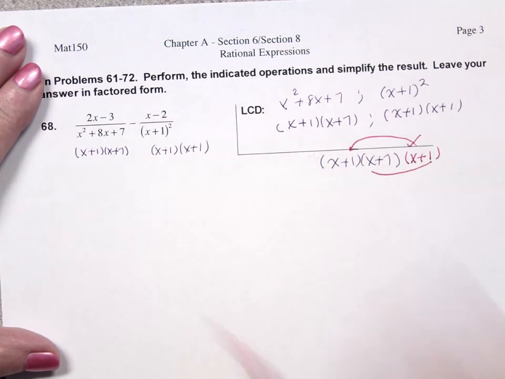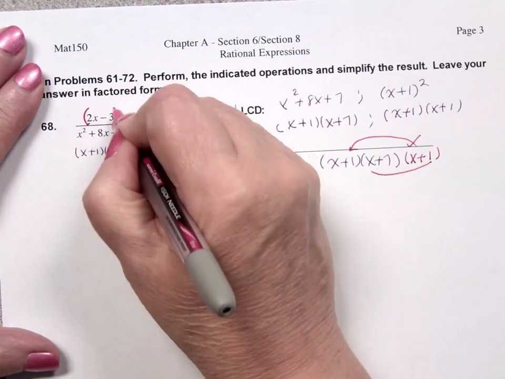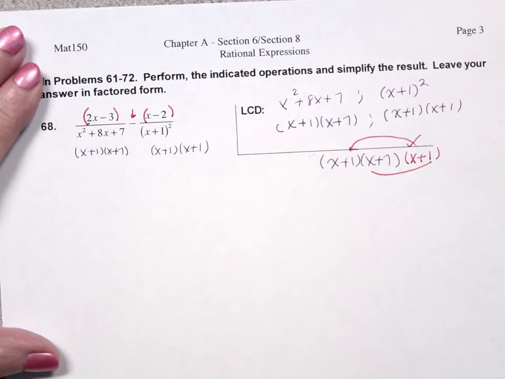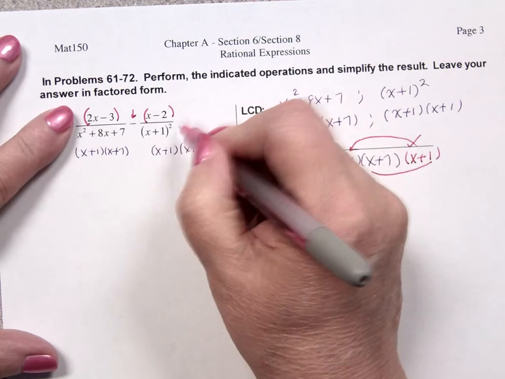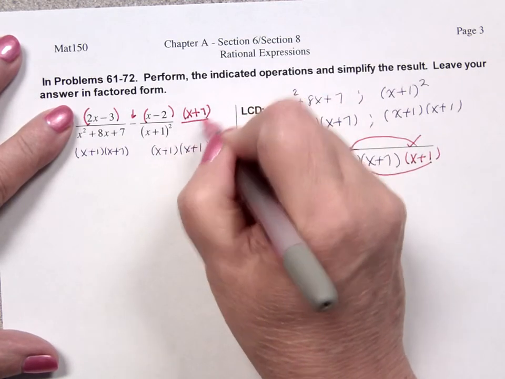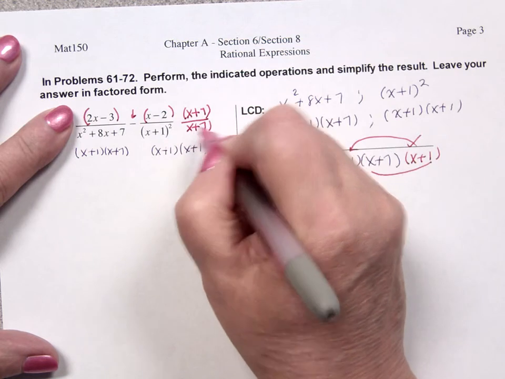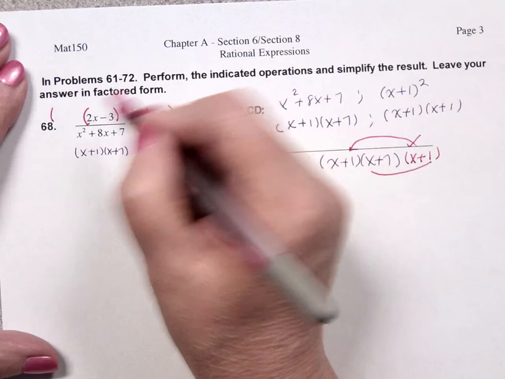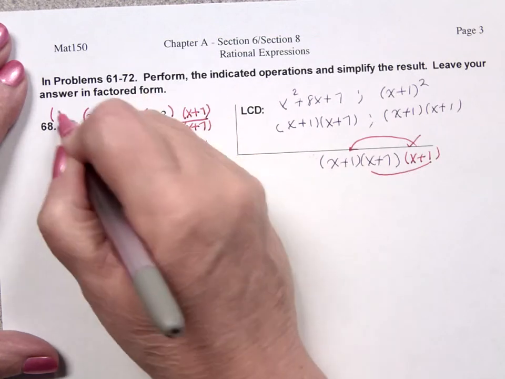Now where I have to be very careful is this is a grouping, this is a grouping, there's a minus sign in between. So what this side needs is an x plus 7, and what this one needs is a second x plus 1.